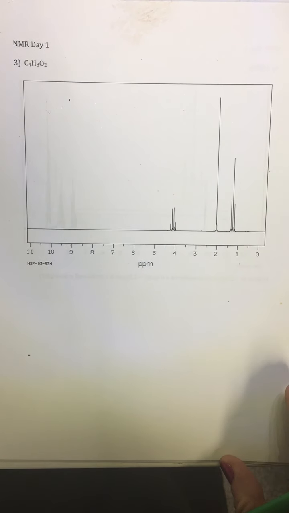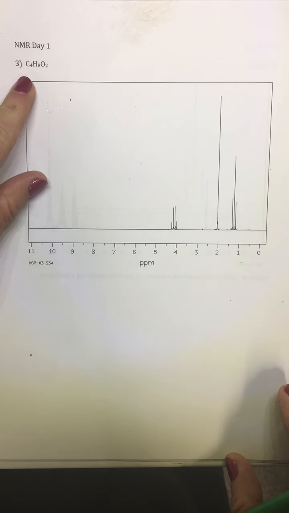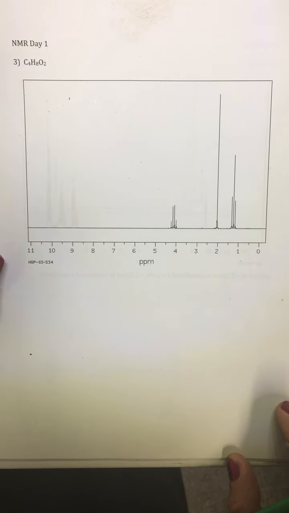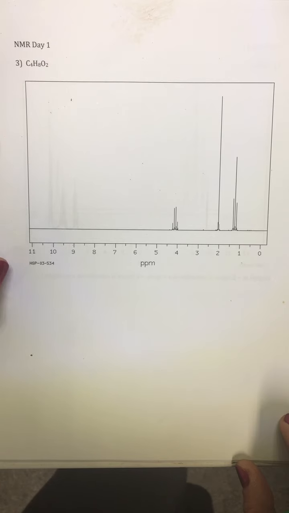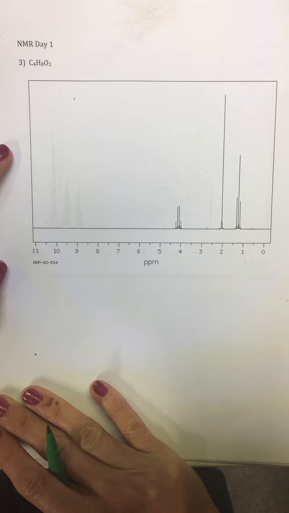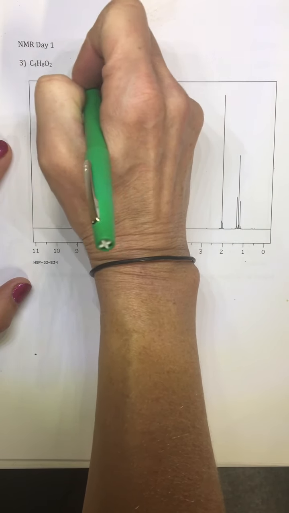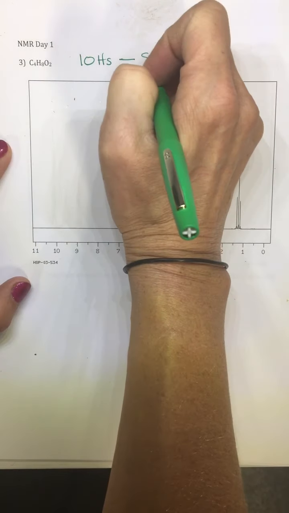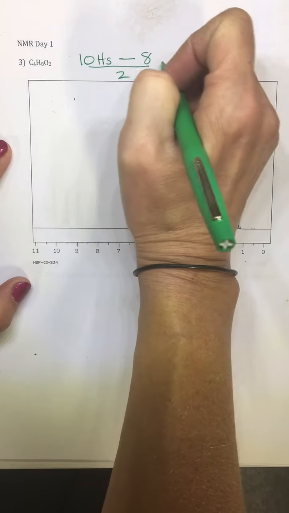Alrighty, so a little bit bigger of a formula. We have C4H8O2. Now I want you to go ahead and practice your degrees of unsaturation. So we've got 4 carbons, so 2N plus 2 for a saturated 4-carbon alkane would be a total of 10 hydrogens, minus the 8 that we have, over 2.